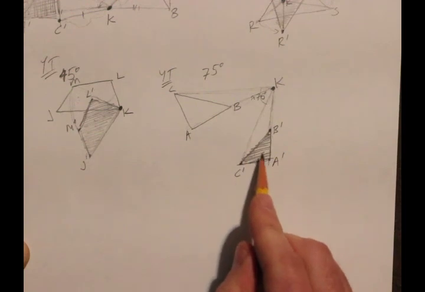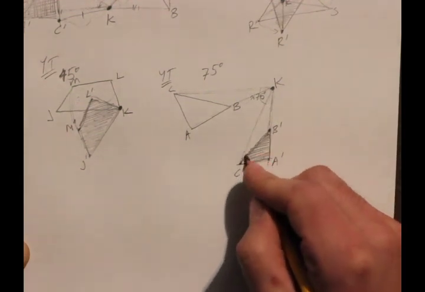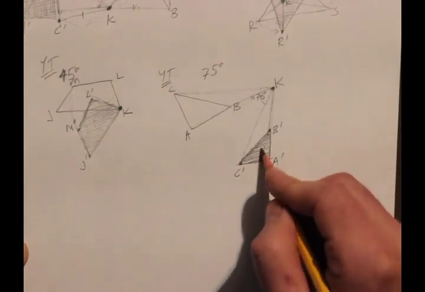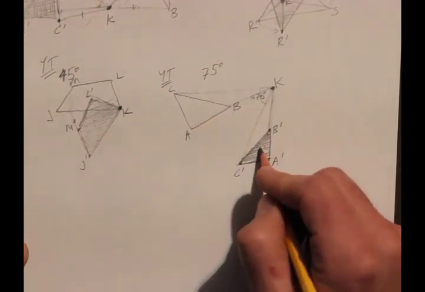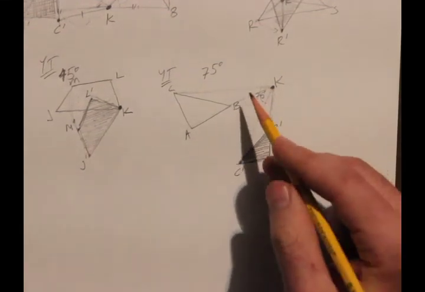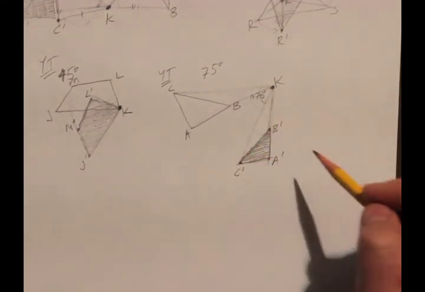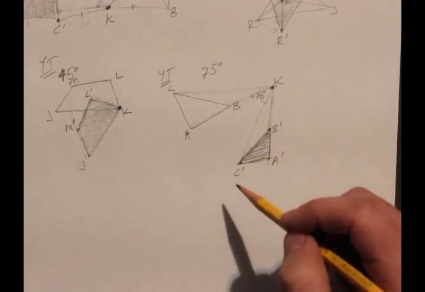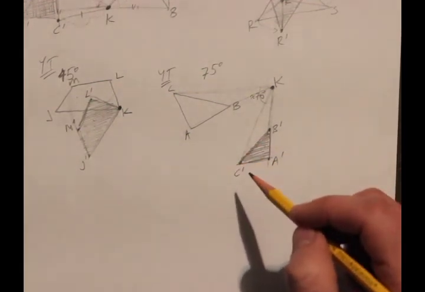So it should look like it just rotated that direction. This is the image. This is the pre-image. These should be the exact same size and the same shape. If we were to do this exactly with proper tools, then you would see that. And then when we go to the coordinate plane in a minute, we'll do some examples that way too.